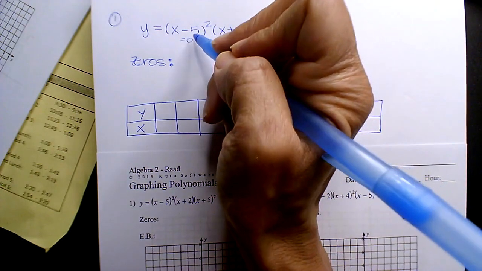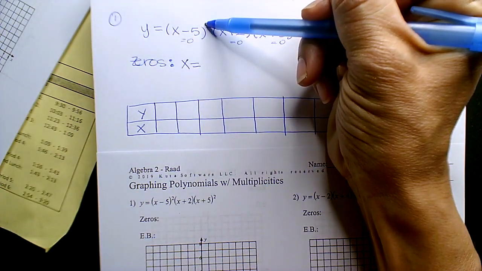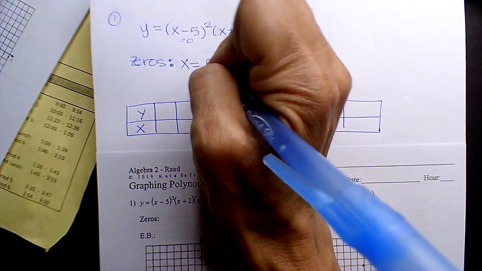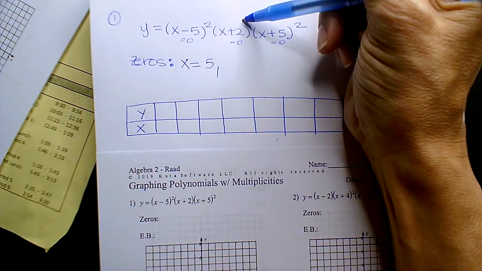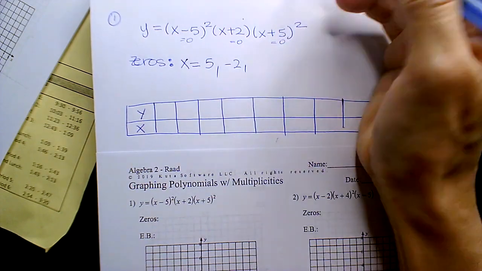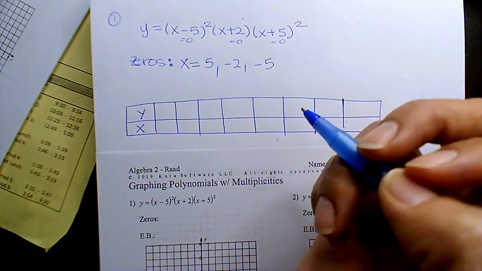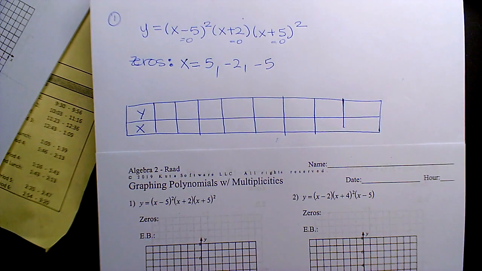All right, zero product property, x is equal to what here? Positive 5. What is it here? Negative 2 and negative 5. Yes? All right, look up, pay attention.